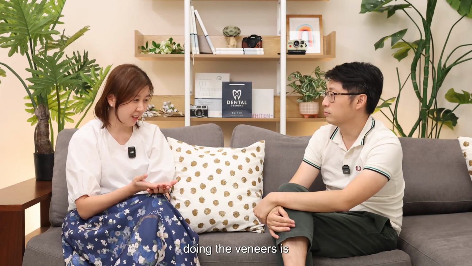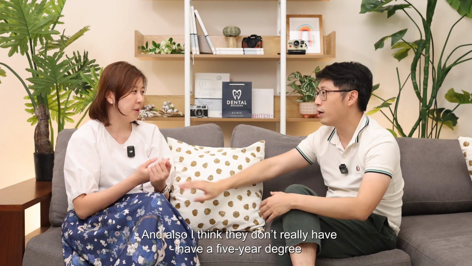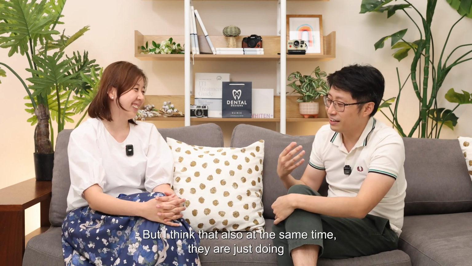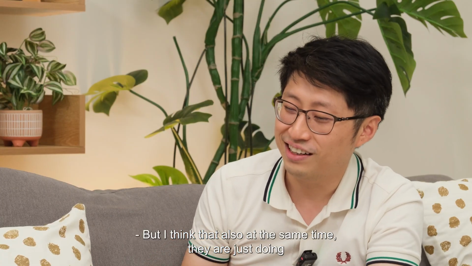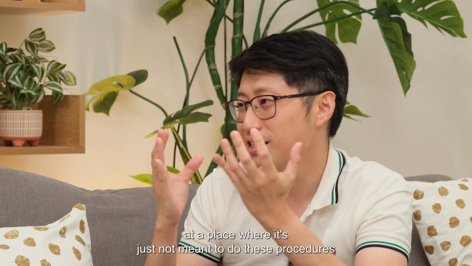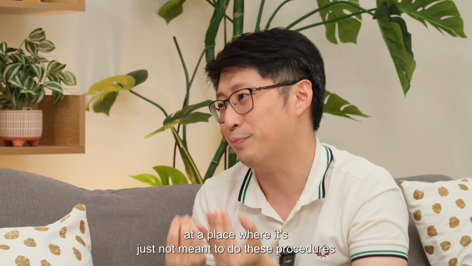Yeah, I think the problem with beauticians doing the veneers is that they are not trained to do so. We do have a 5-year degree, but at the same time, they are doing it in a place where it's just not meant to do these procedures.